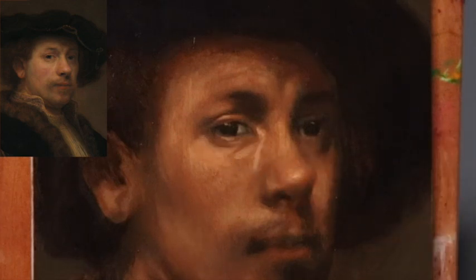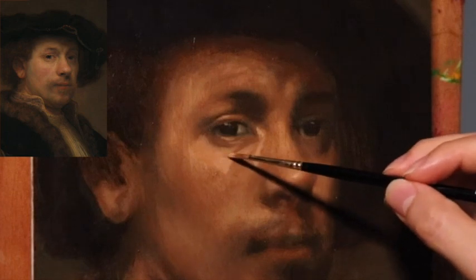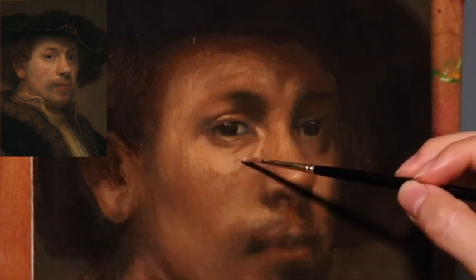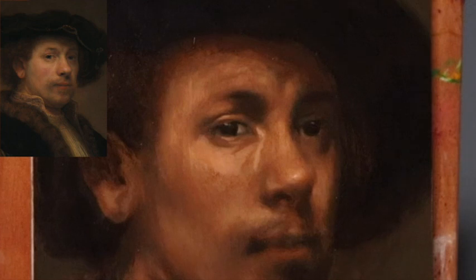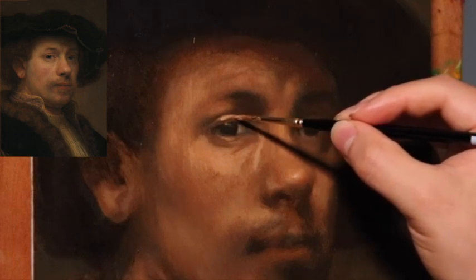But the transparent effect that you get from this type of painting is unmatched in direct painting. You just can't get this kind of glow to the color using direct painting.